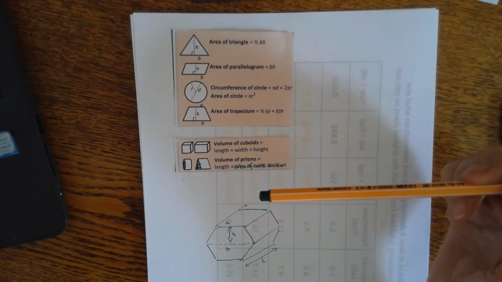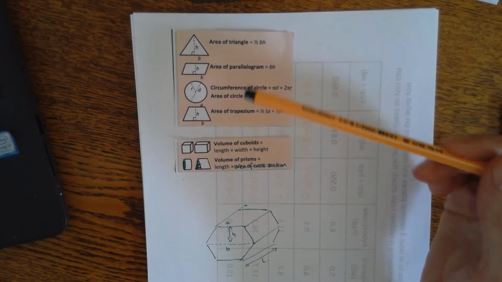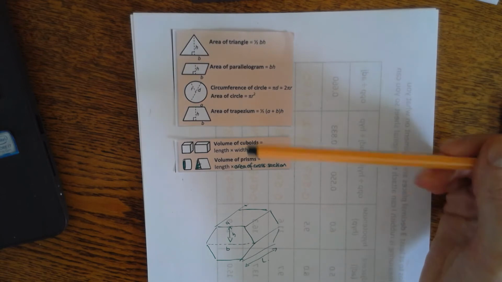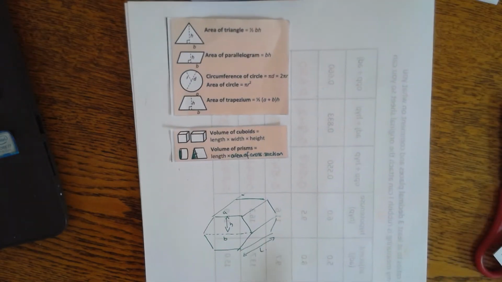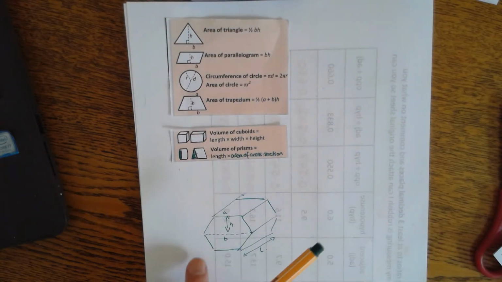You cannot find the volume of a prism if you don't know how to find the area of the end. You can get away with the volume of a cuboid because even though it's a prism, you tend to remember length times width times height. So if you see here, I've drawn a hexagonal prism. A hexagonal prism is basically made up of 2 trapeziums, so the face at the end is 2 trapeziums. If you can calculate the area of the trapezium, you just double it, multiply by the length, and you've got the volume of the hexagonal prism.